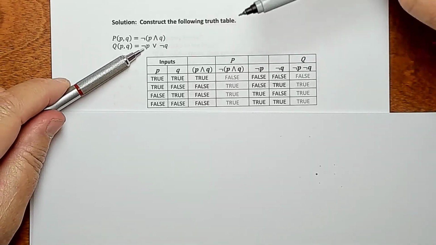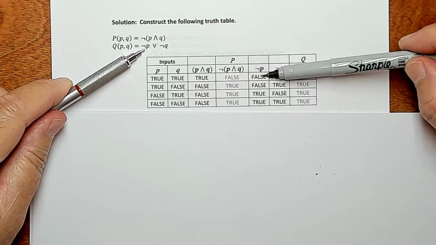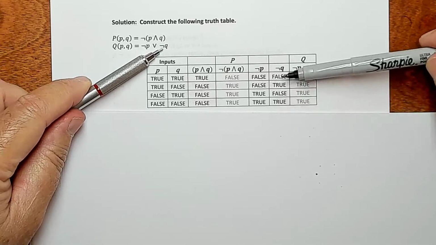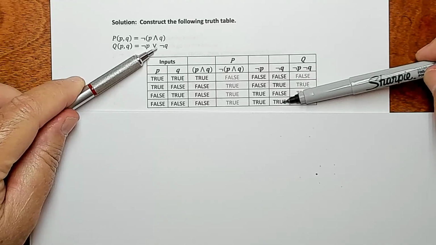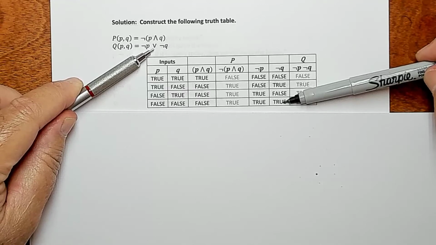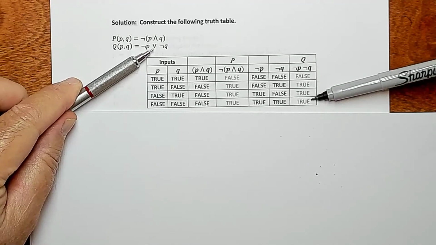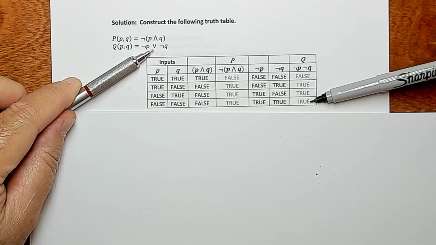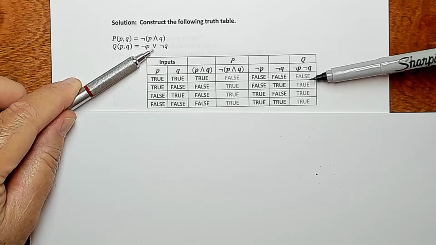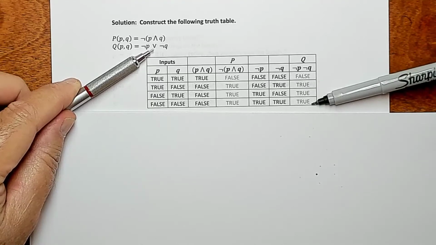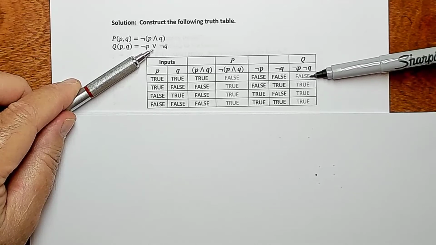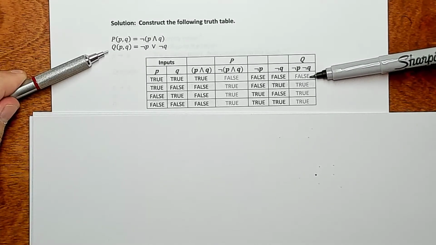So you need a not P. Here it is. You need a not Q. Here it is. Then you OR those two together, and you get this thing. That's just these two ORed together. You can't see that this is green because my printer is goofing up again. But this is what you get for Q: false, true, true, true.